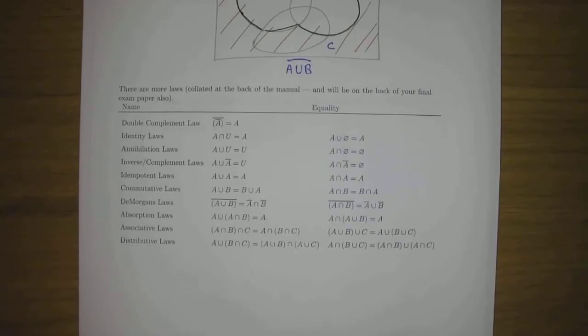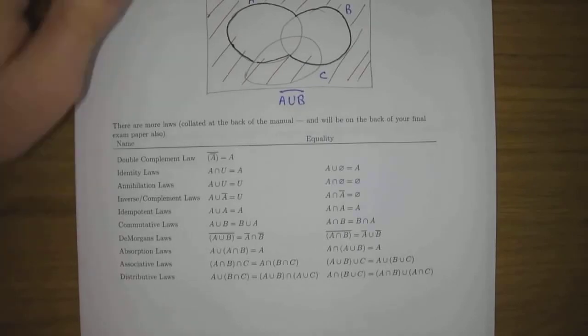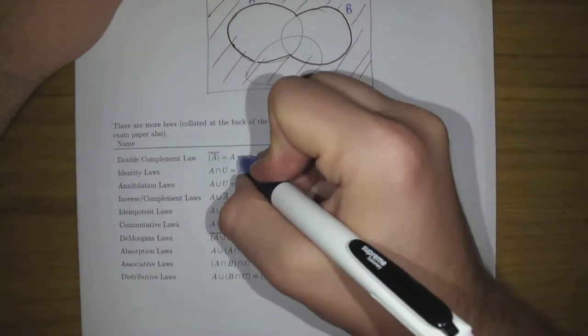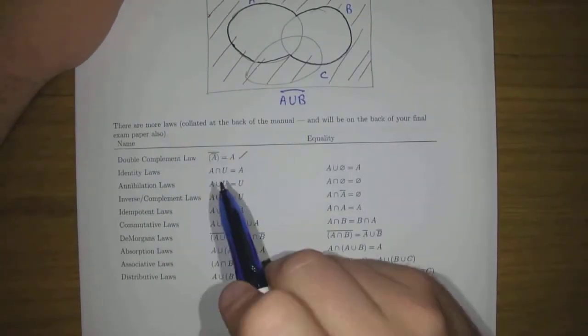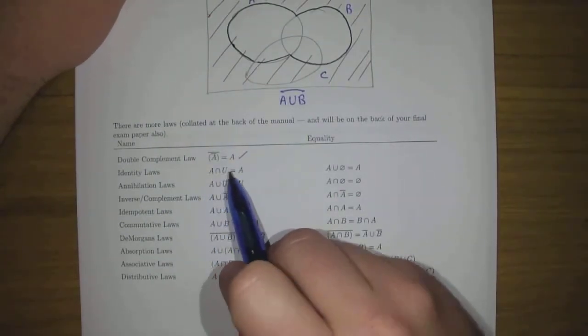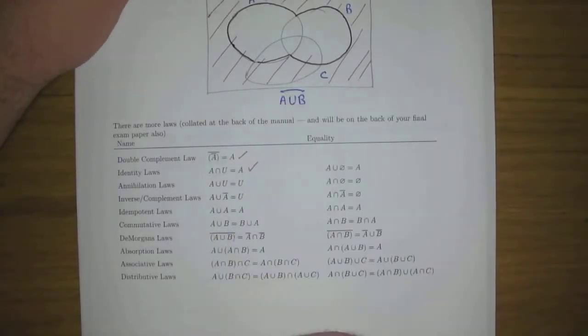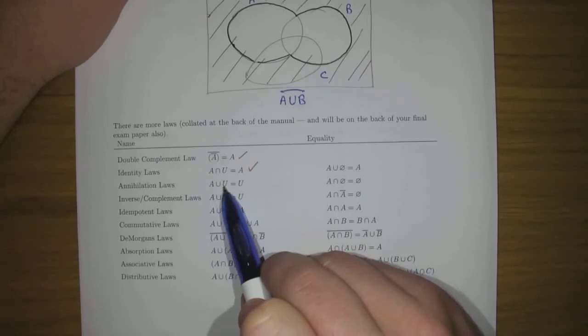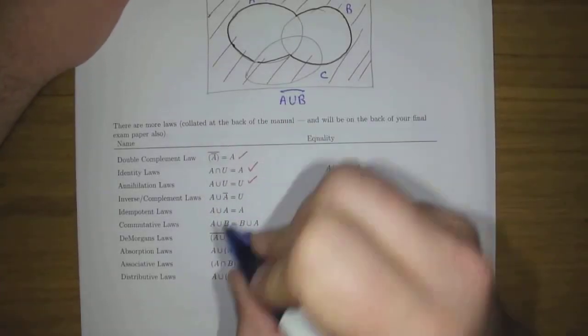but we'll just focus on these laws at the moment. So I'll just explain these very briefly. What are they saying? If you take the things that are not in not A, that's exactly A. We've seen this one. The things that are in A and in the universal set, well, that's just A. Everything that's in A or the universal set, well, everything is in the universal set. So that's why these two are equal.